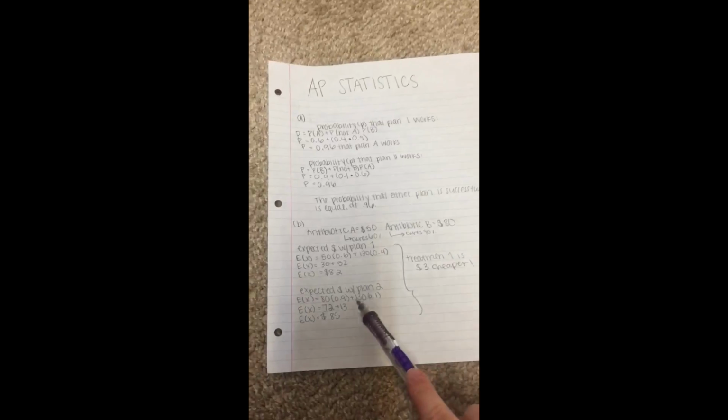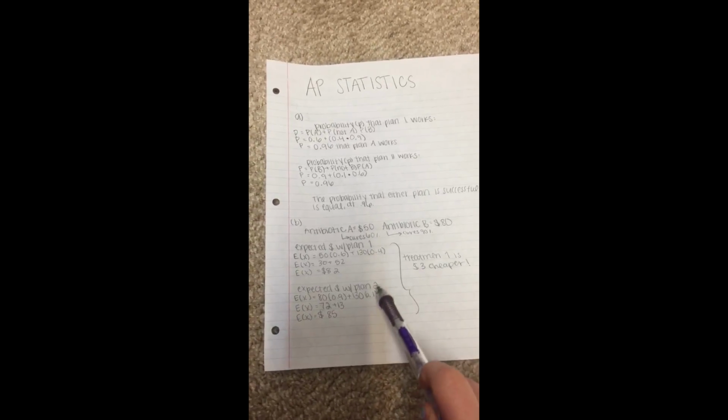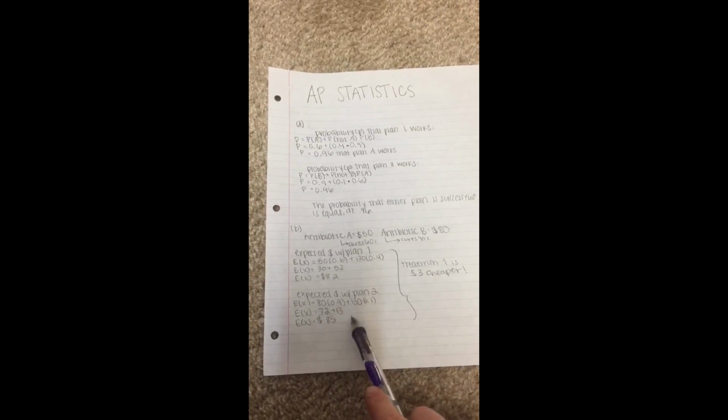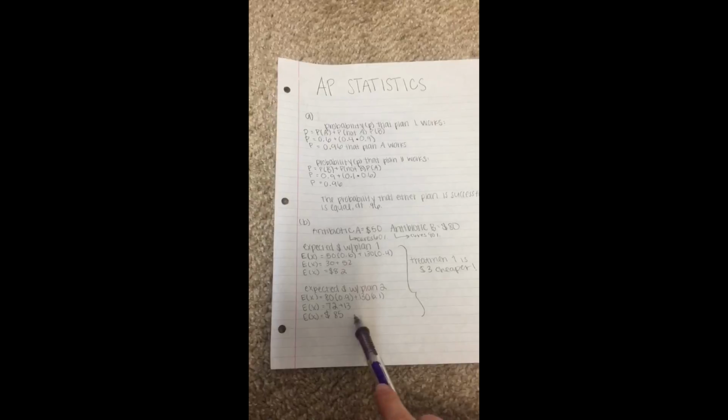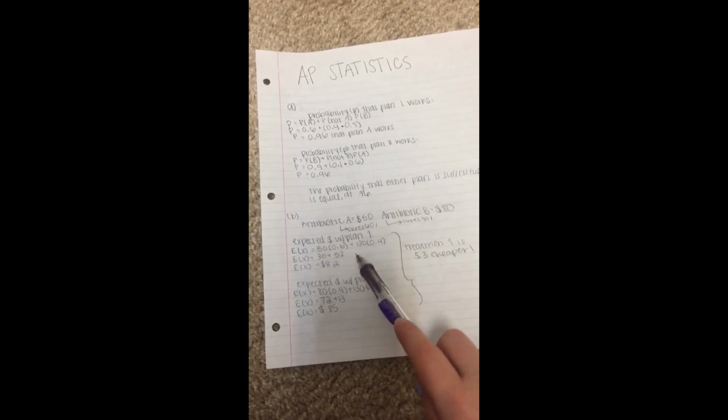So you will end up having to pay for both, times the probability that it will not work, which is just 10%. Then again, multiplying out, you get 72 plus 13, coming at about $85 as your expected cost. So when you come up with those expected costs, treatment 1 is $3 cheaper because it is at 82 instead of 85. And then part C asks you, which plan would you recommend?